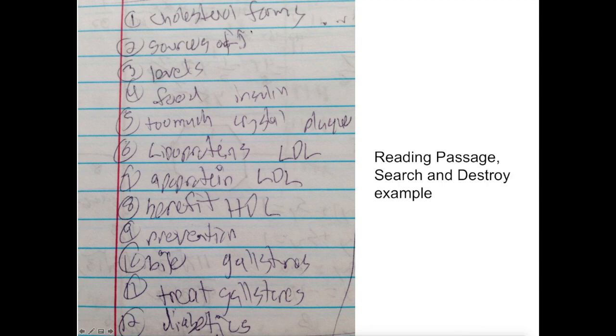So my handwriting, as you can see, is pretty atrocious, but I could read it, and here's just an example of the search and destroy method that worked really well for me.